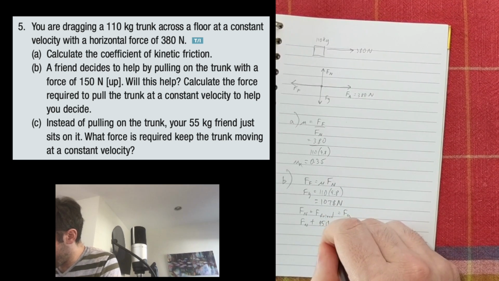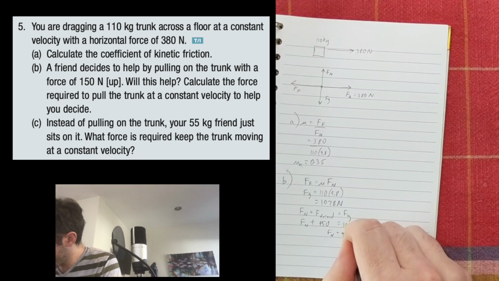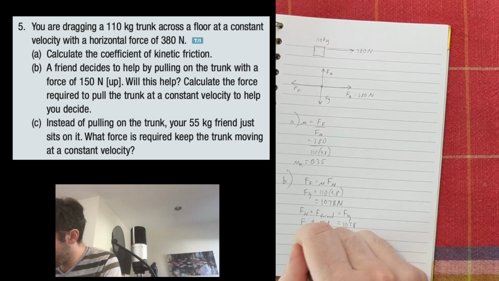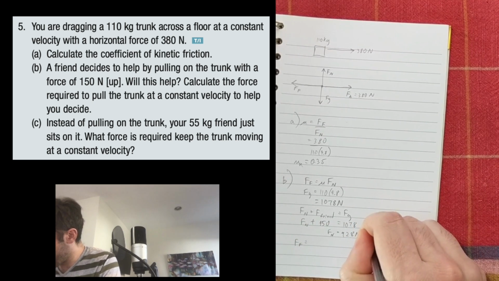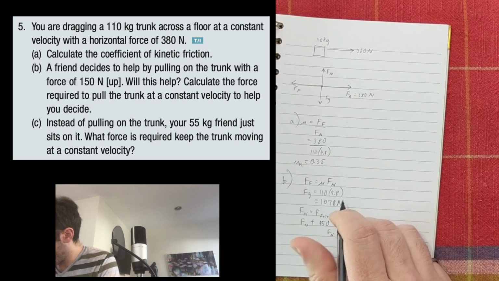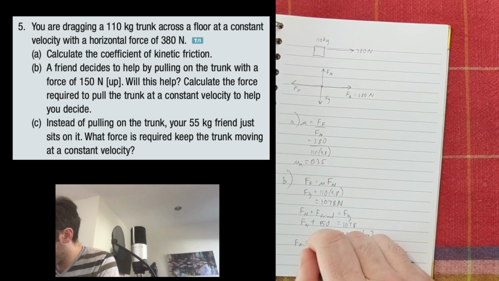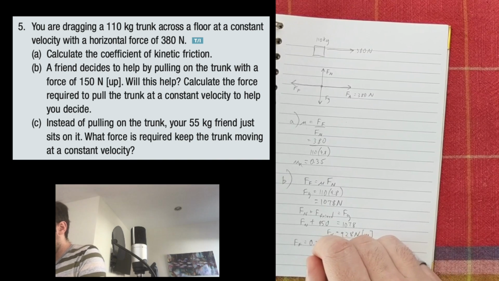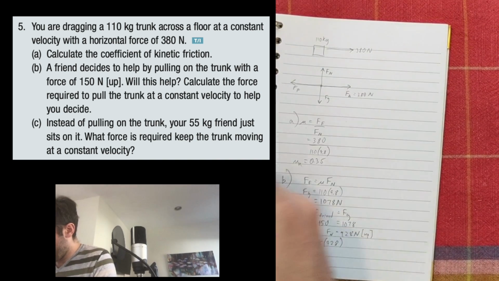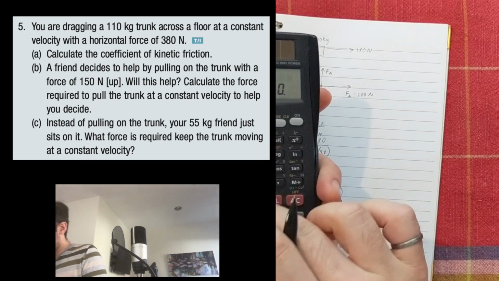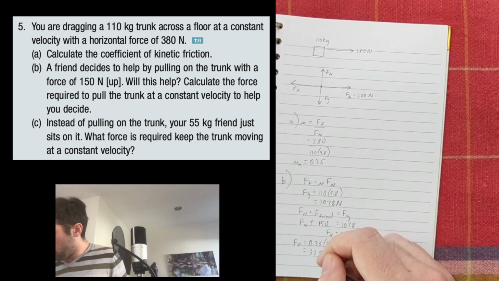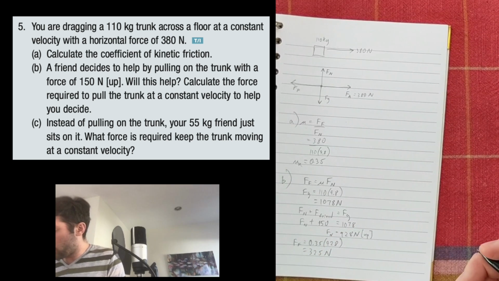So the frictional force is 0.35, the coefficient, times the normal force, which is 928, which is 325 newtons. So you only need to pull with 325 newtons instead of 380 newtons.